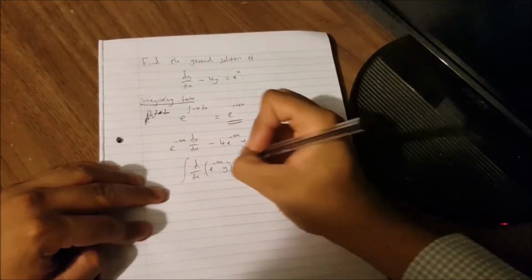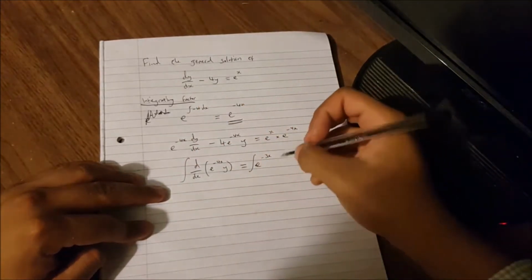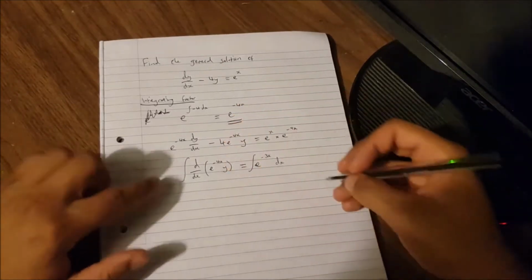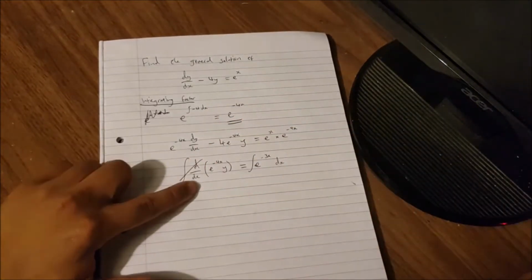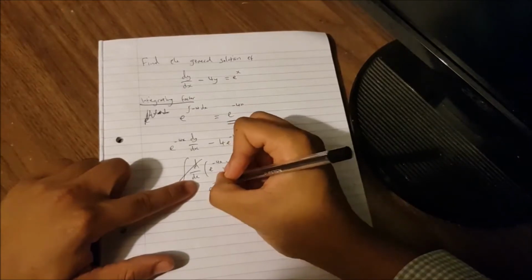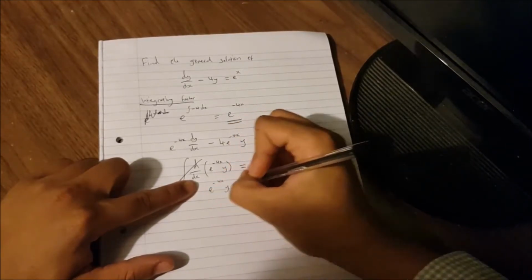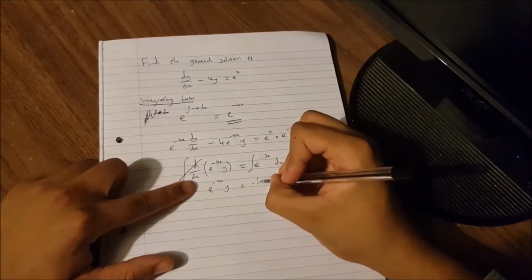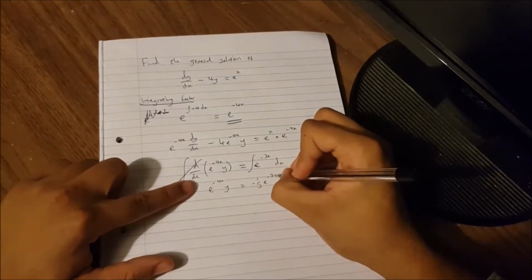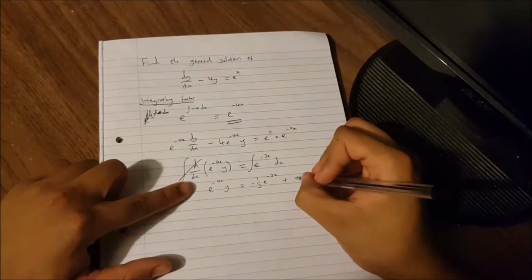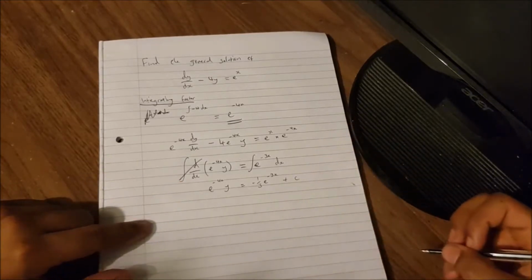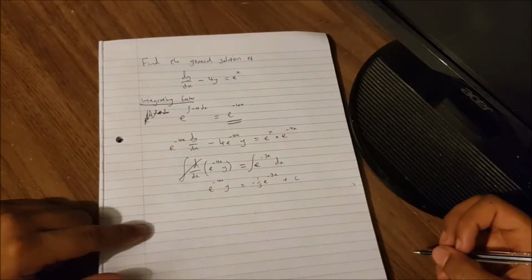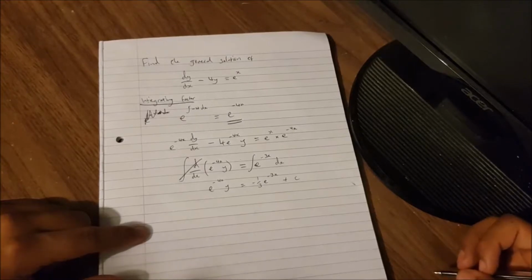Now you integrate both sides with respect to x. The derivatives cancel, and we end up with e to the minus 4x times y is equal to minus a third e to the minus 3x plus c. That is what you end up with so far.